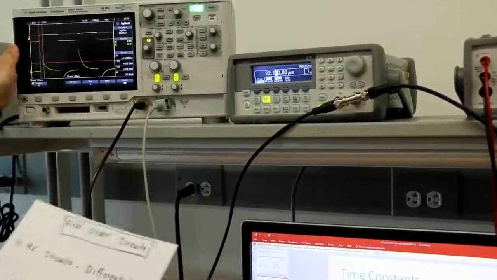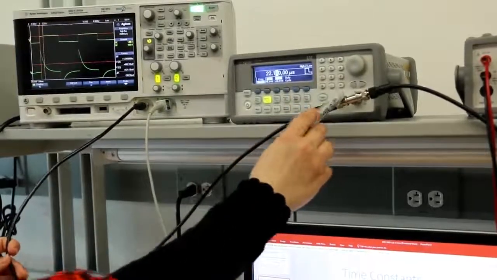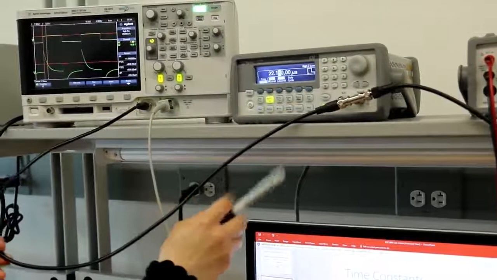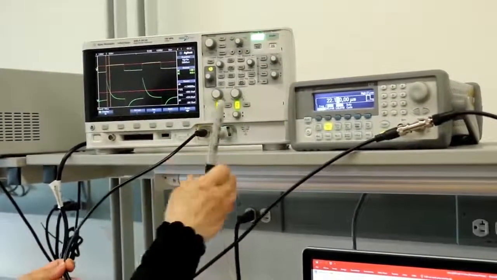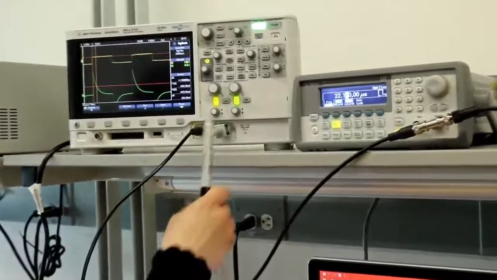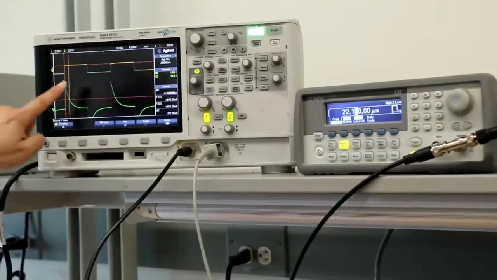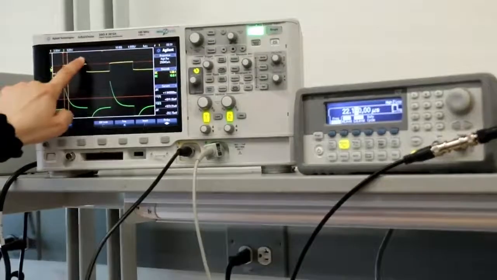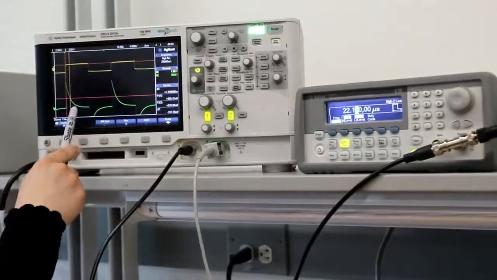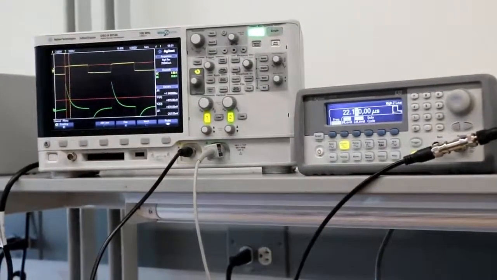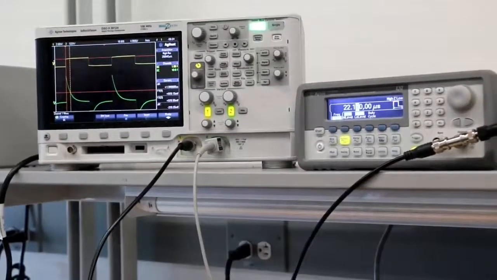For the oscilloscope, the function generator is connected using a T connector and a BNC to BNC cable. The function generator is connected to the oscilloscope through channel 1, and then channel 2 using the 10-to-1 probe is connected to the circuit, across the resistor. So for channel 1, this is the square wave coming from the function generator, and this is the output of the RC circuit, the differentiator.